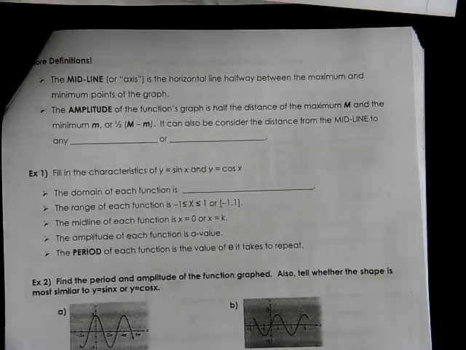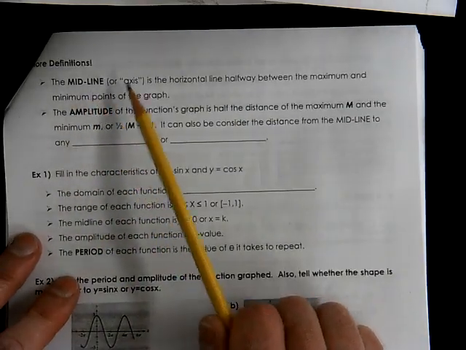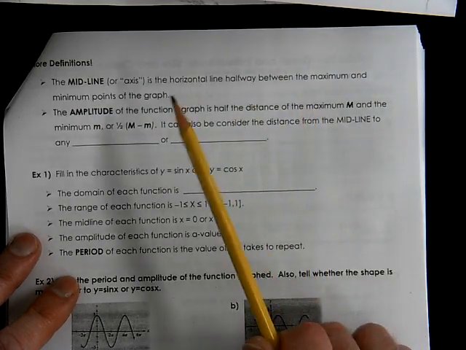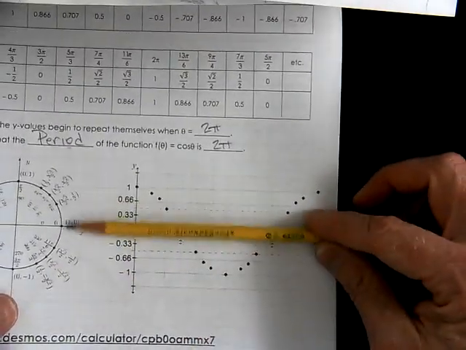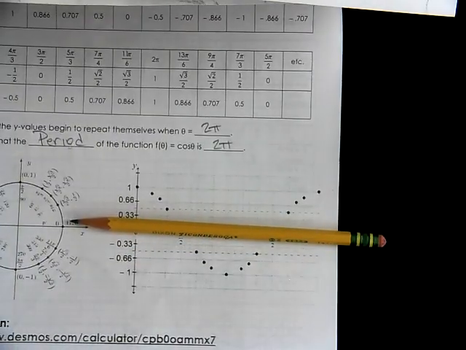All right, here are some definitions. A midline is a horizontal line halfway between the maximum and the minimum points. So here, our midline would be right there.